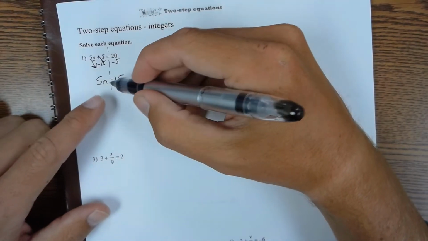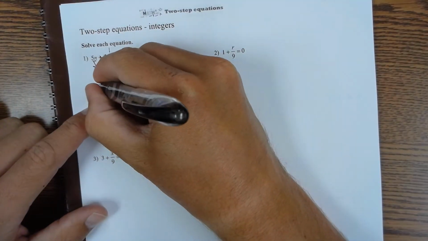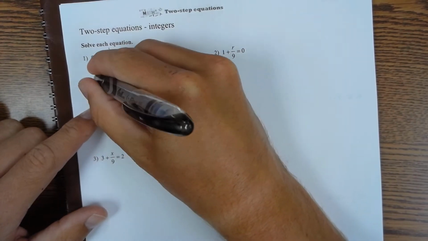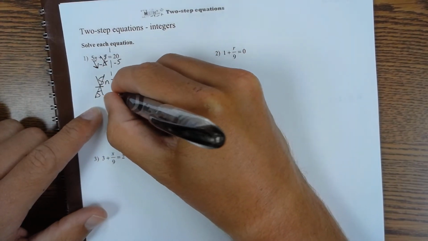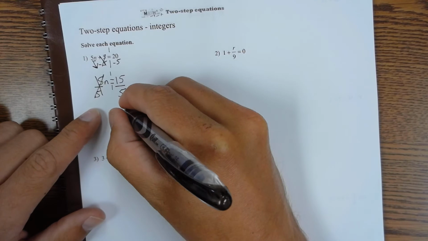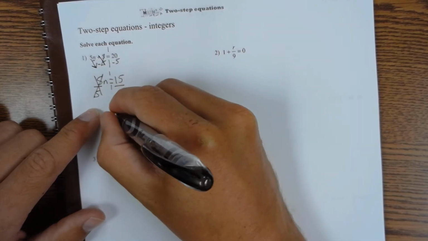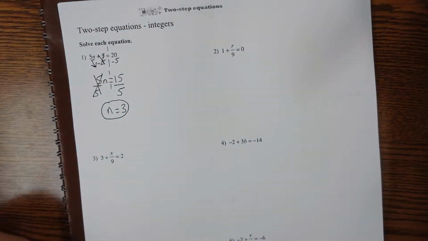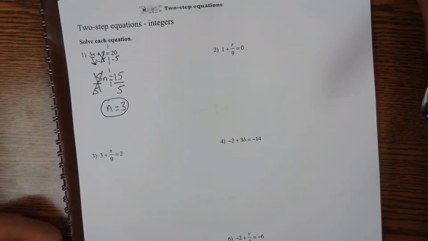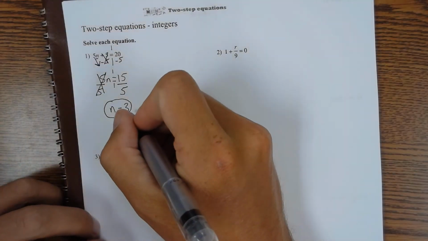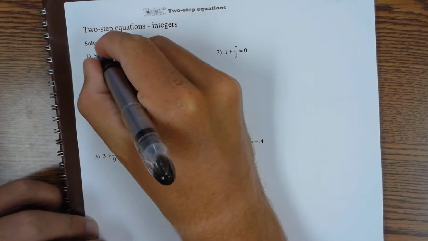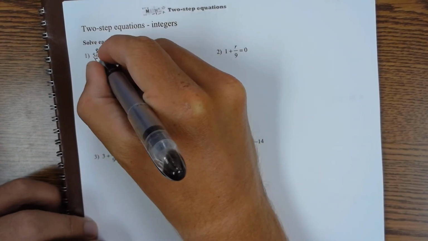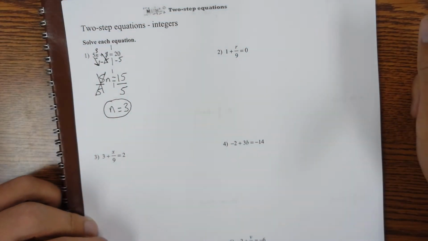If it's 5 times n, you do the opposite. So you divide by 5 on each side. That gets rid of that. You divide by 5 on each side. 15 divided by 5 is 3. Bring down the equal sign, bring down the n, and your answer is n equals 3. Okay? So if you want to check and see if that's right, just plug it into that equation. 5 times 3 is 15 plus 5 equals 20, and that is right.